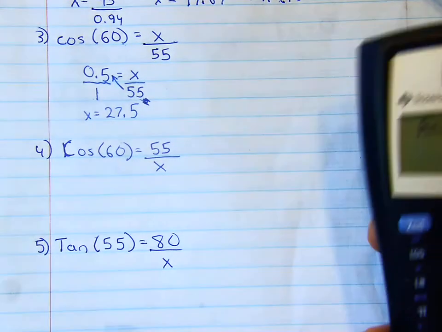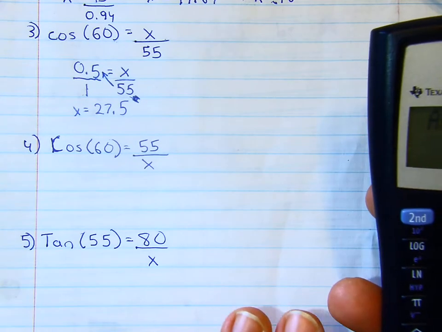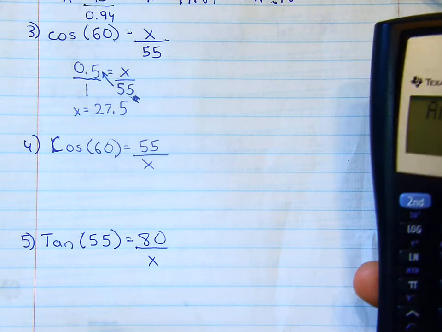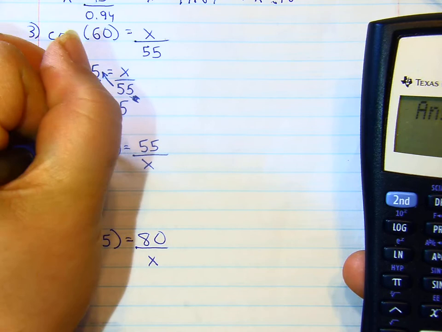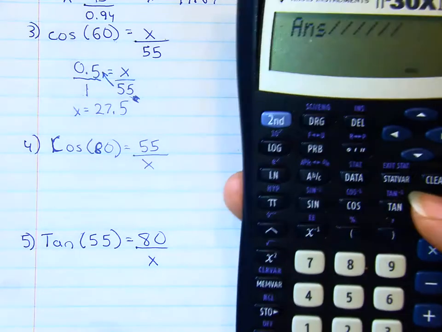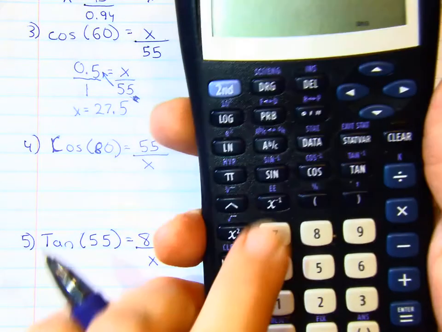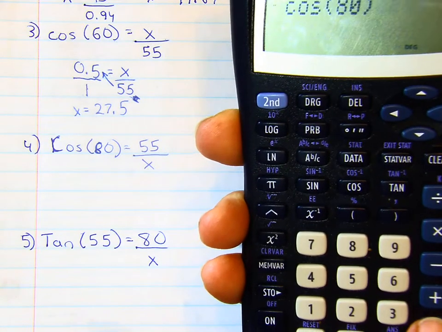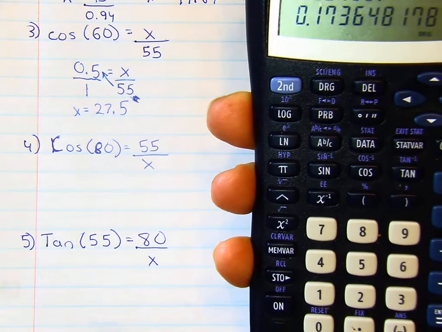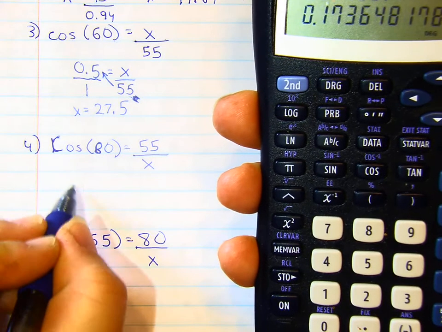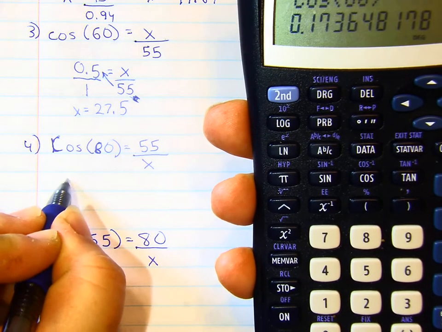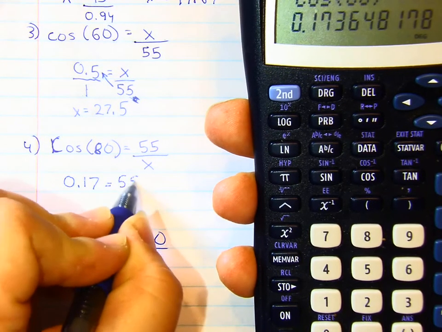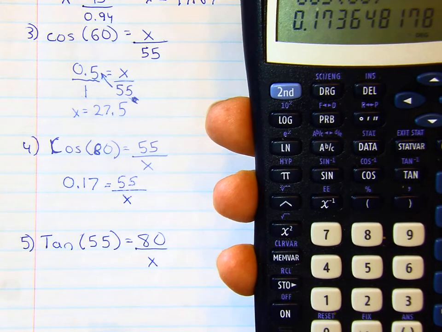So, cosine 60. Take a moment, pause it if you want to. Oh, I already did cosine 60. Well, we already know the answer to that one. I'm going to cheat and make it an 80. Okay, so cosine 80. Oh, I switched them. That's what I did. Okay, either way, cosine 80 is 0.17 equals 55 over x.